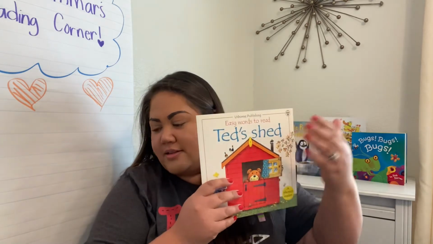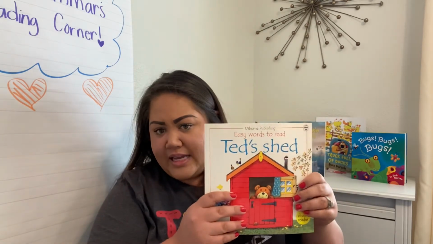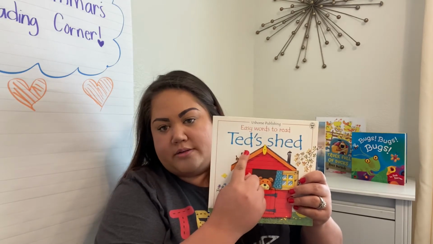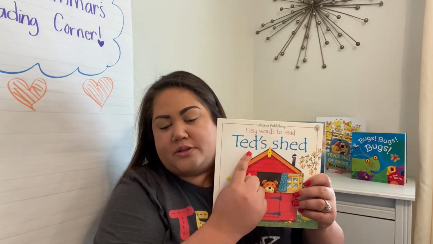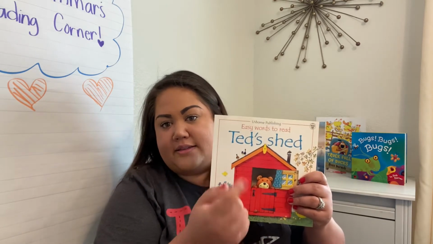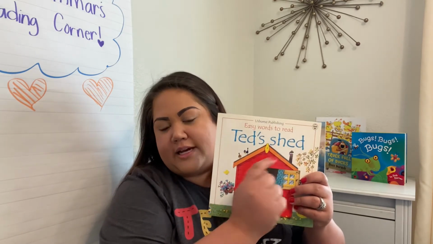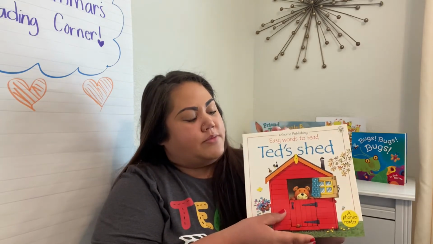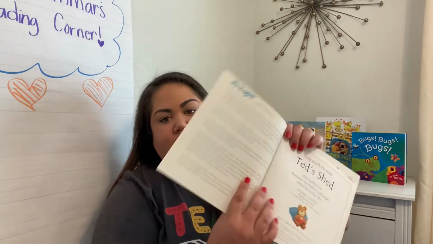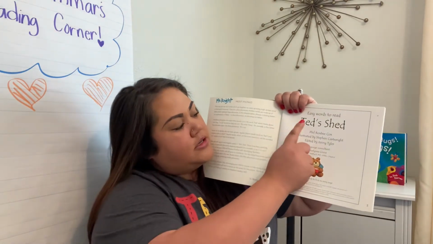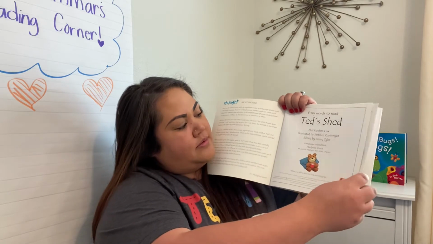Then you're going to start reading. You go back to the very front, and you have them use their pointer finger and put it under the first word. You can show them how to do this. You can say, Ted's shed, and then they do it. Ted's shed. That's called tracking. Then you have them turn the page and say, oh, there's the title page. We're going to do the same thing again. Use your finger. Ted's shed.